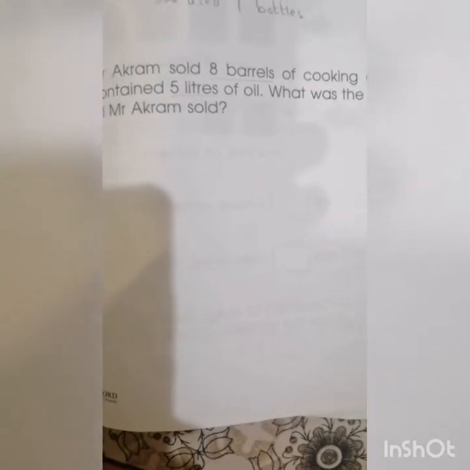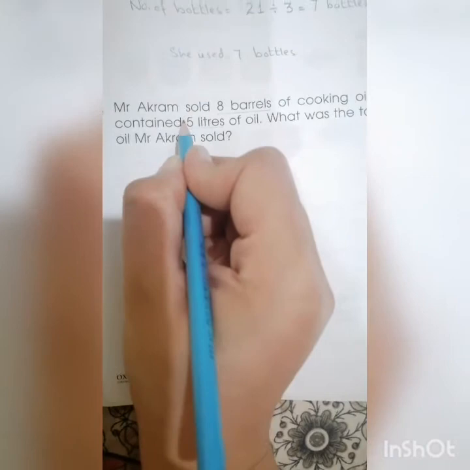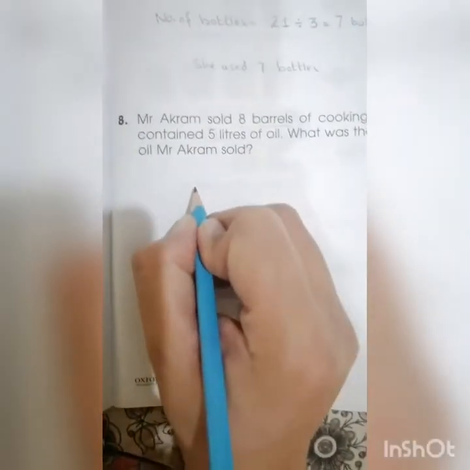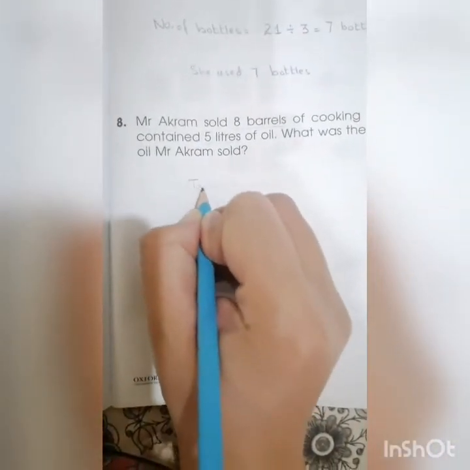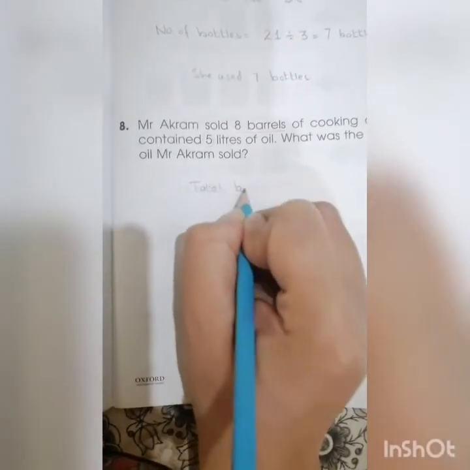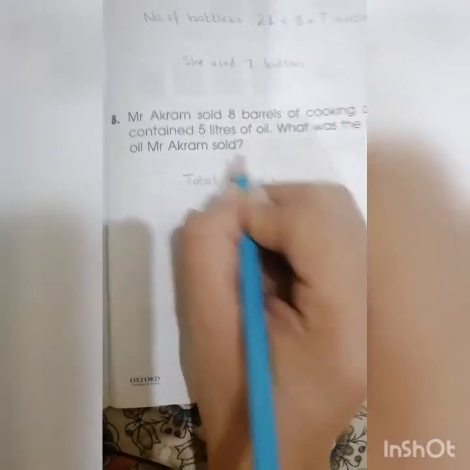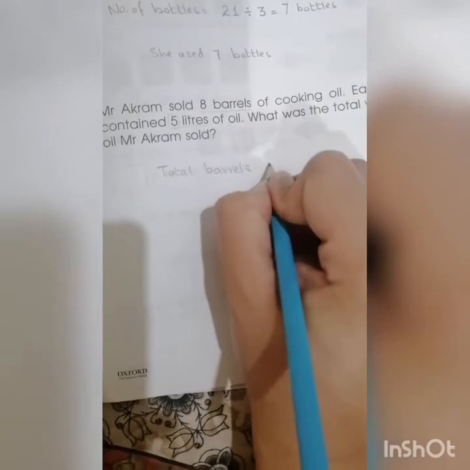So we need to know that, for example, you have 10 bottles and each bottle had 2 liters of water. So we need to multiply, we need to add them, but adding is a long process. So cutting the long process short, we have to multiply them. We have to do times table over here, and the table is of 5. So total barrels were how many? Total barrels were 8.